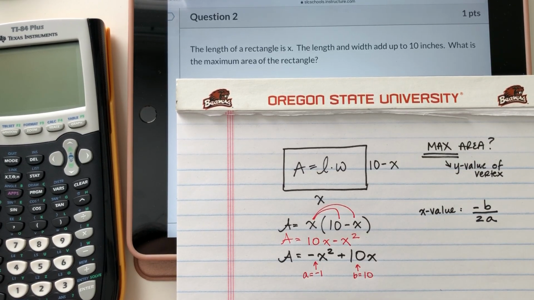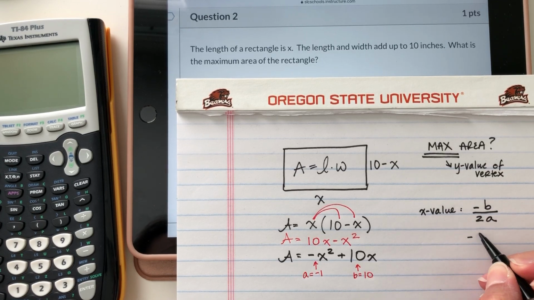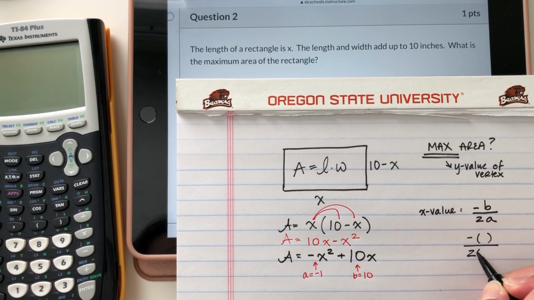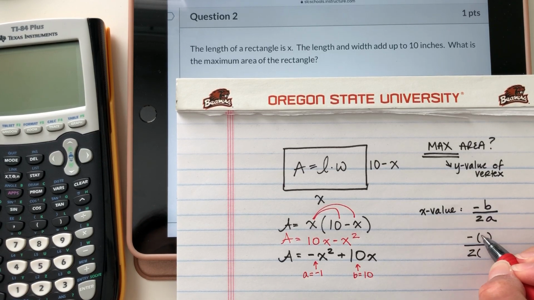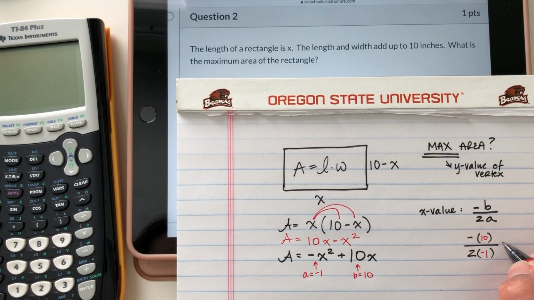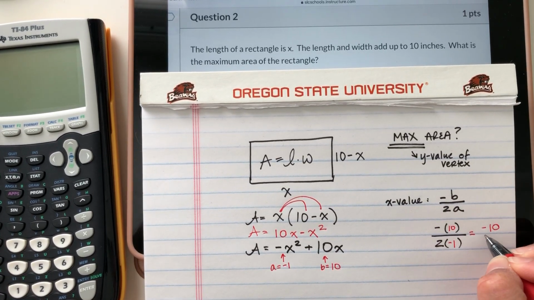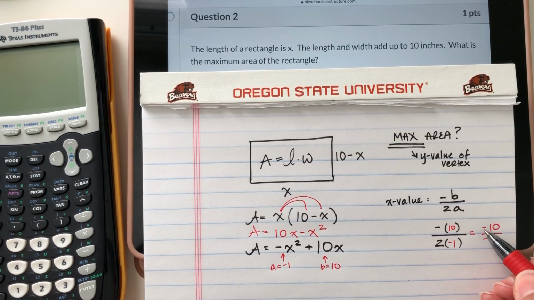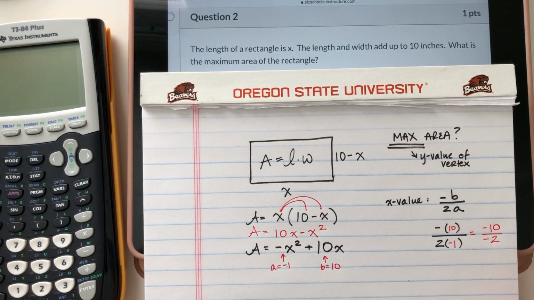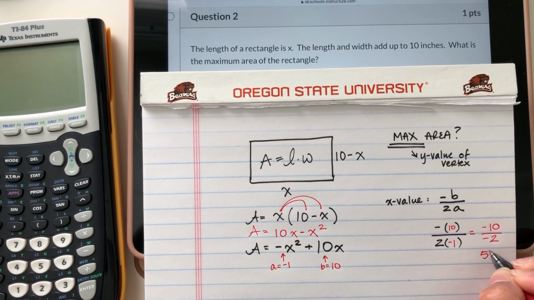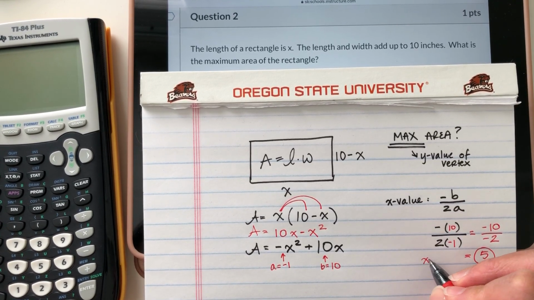I'm going to plug a and b into this equation, but I must use parentheses for anything that I plug in. So I have negative parentheses over 2 parentheses. So negative b, which is 10, over 2a, which is -1. Let's simplify that out. I'm going to get -10 over -2. What's a negative divided by a negative? It's a positive. 10 divided by 2 is 5. So that is my x value of the vertex.